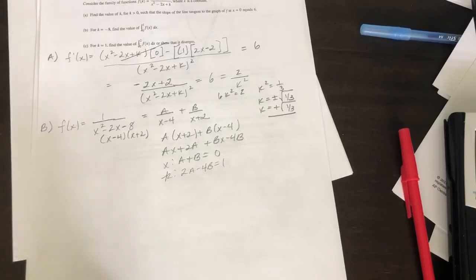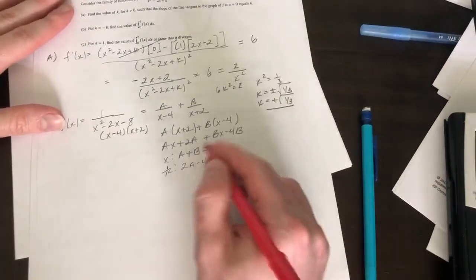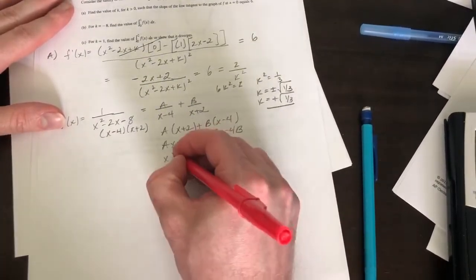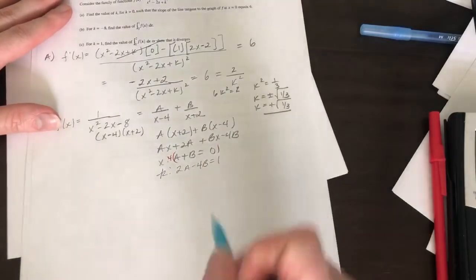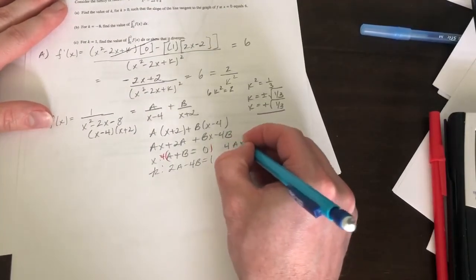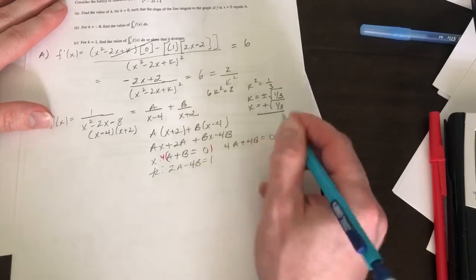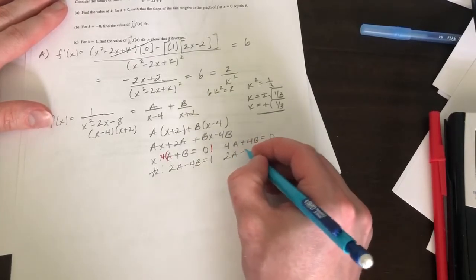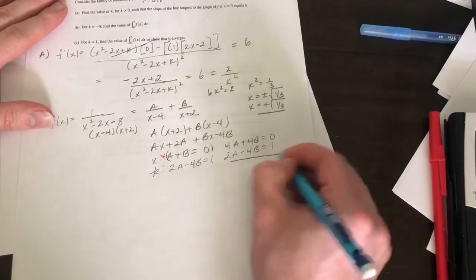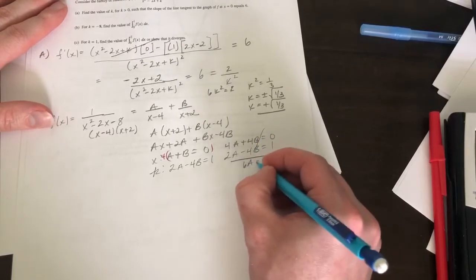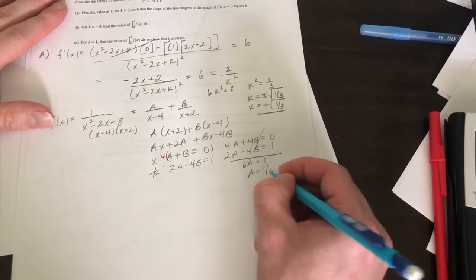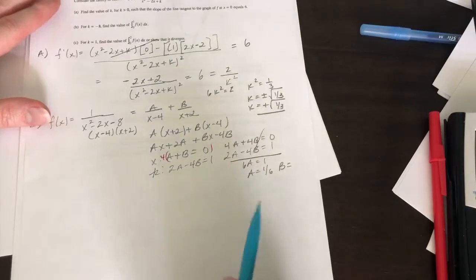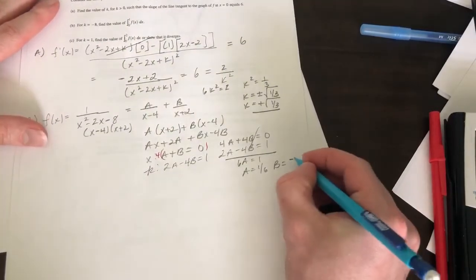Okay, so when we go to solve this, we're going to use elimination. I would eliminate the b, so you multiply the top by 4. So we get 4a plus 4b equal to 0. 2a minus 4b is equal to 1. So we get 6a is equal to 1, so a is 1/6. Plugging back in, that means b is equal to negative 1/6.